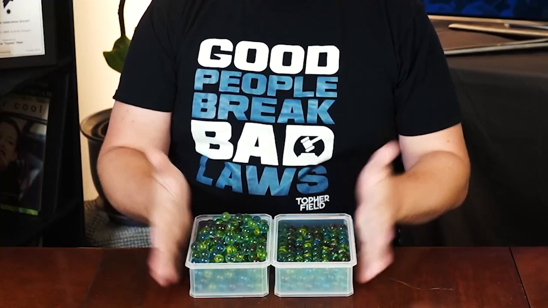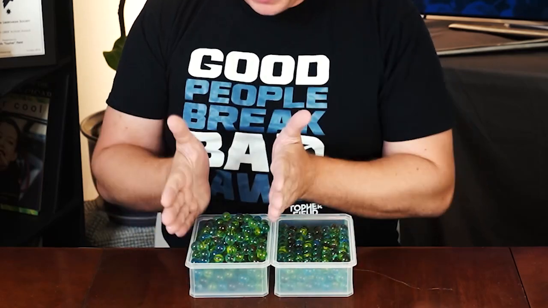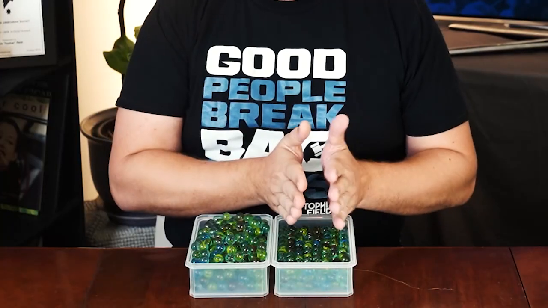Here's a hypothetical election with only two candidates. This candidate receives 55% of the votes represented by the marbles. This candidate, 45%. Well, it's nice and simple. We have a clear winner, the people have spoken, democracy is alive and well. And that's all well and good when there's only two candidates.